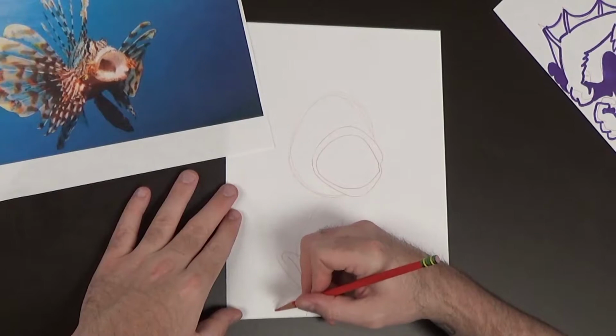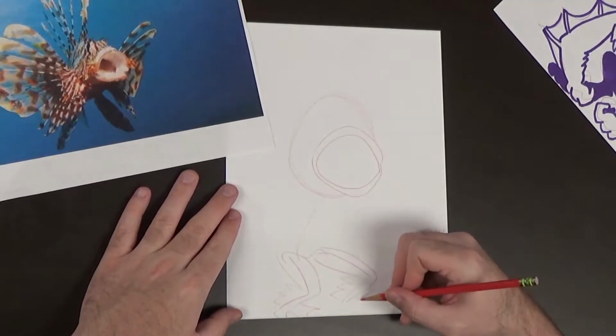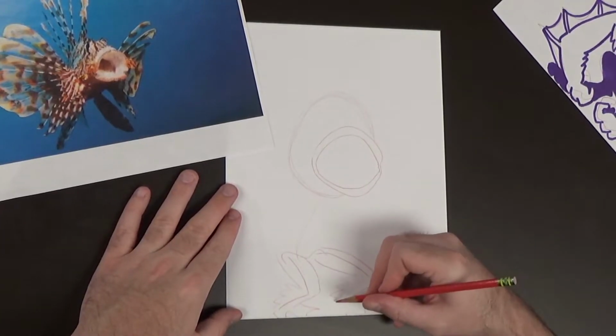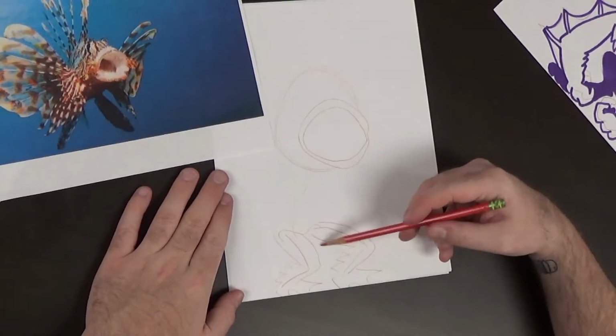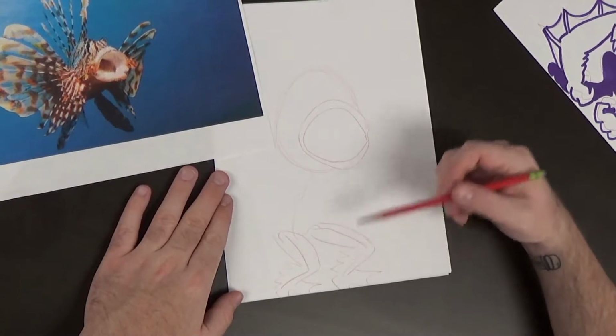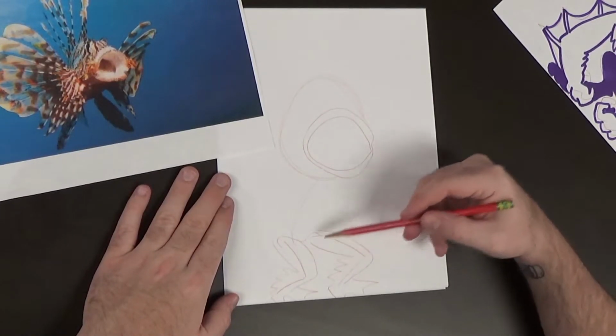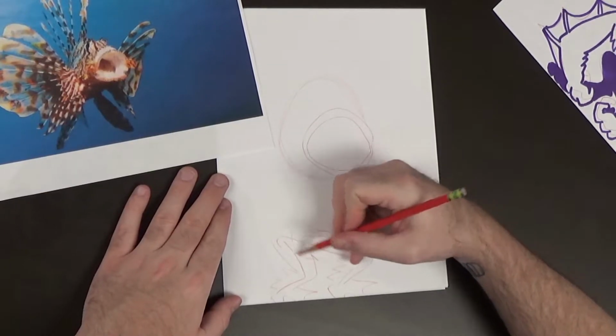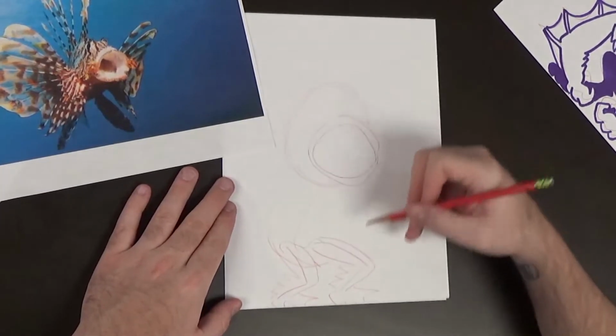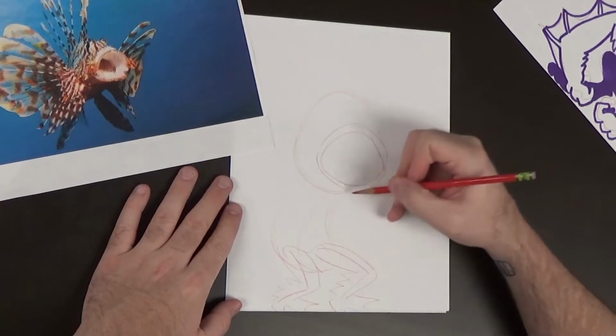He's got webbed feet, of course. So it kind of looks like he's got bug legs or grasshopper legs right now. But remember, this is just our sketch. So we've got plenty of time to work out these ideas first.